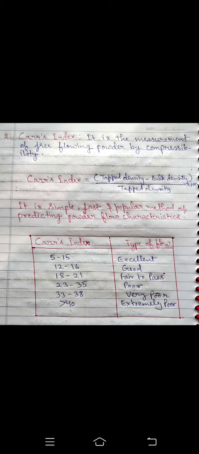If it lies between 18 and 21, it will be fair to passable. If it lies between 23 and 35, the flow will be poor. If it lies between 33 and 38, it will be very poor. And if it is more than 40, it will be extremely poor.